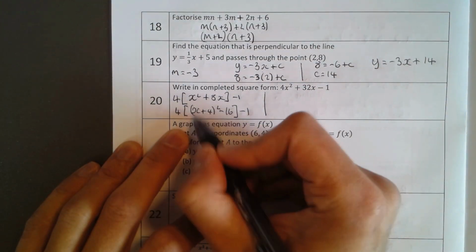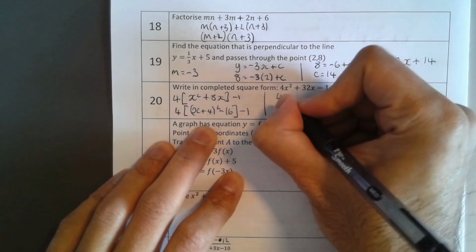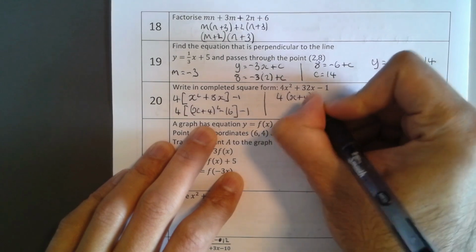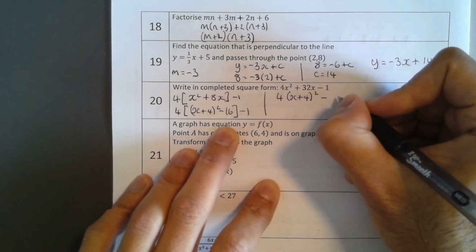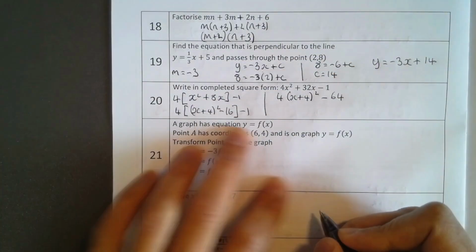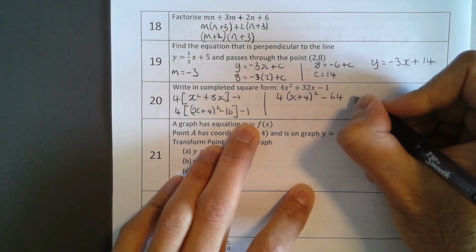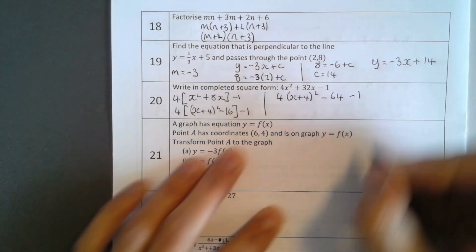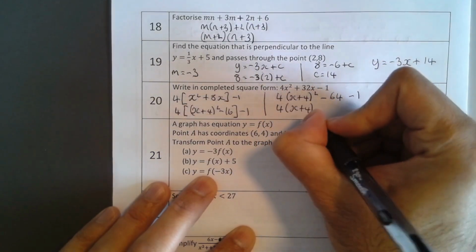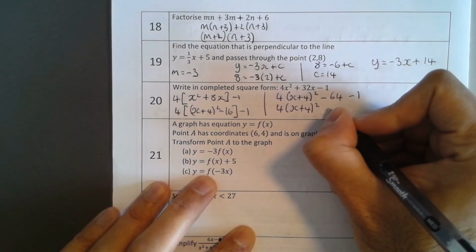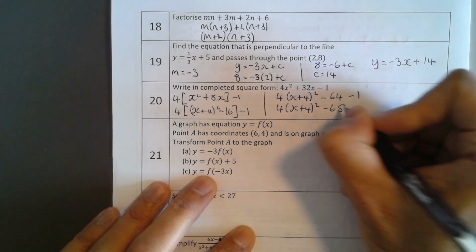So that gives me 4 times x plus 4 all squared, take away, and 4 times 16 is double it again, and that gives me 64. And then I've still got this take away 1. So my final answer for this is going to be 4 times x plus 4 all squared, take away 64, take away 1 is take away 65.